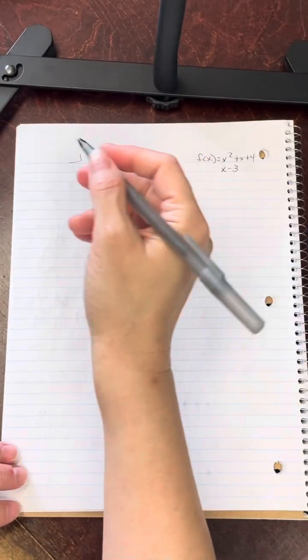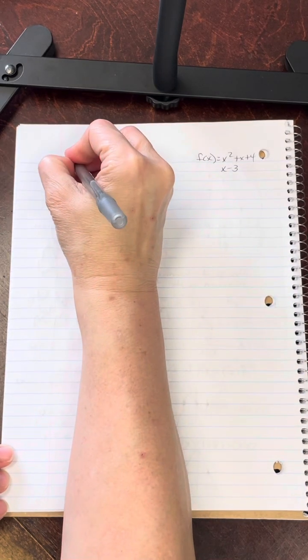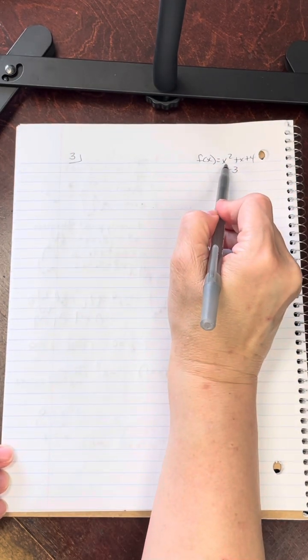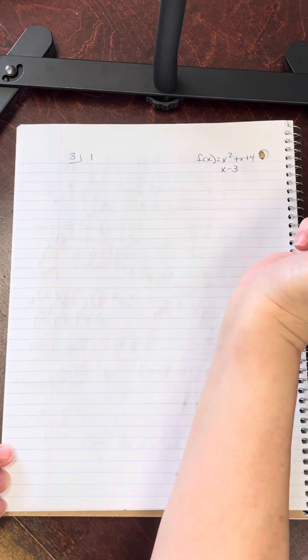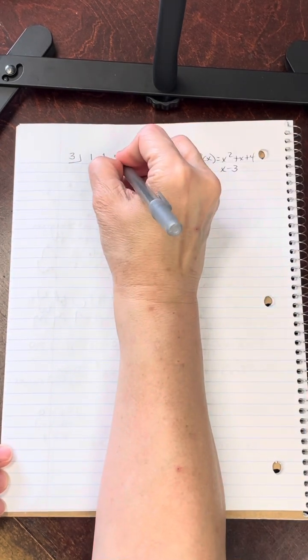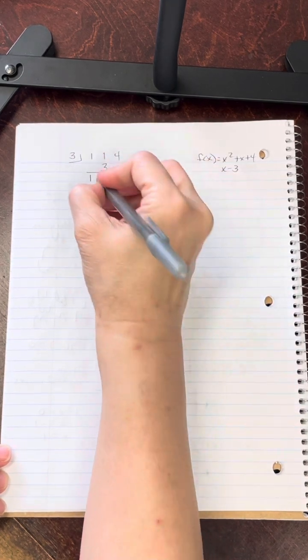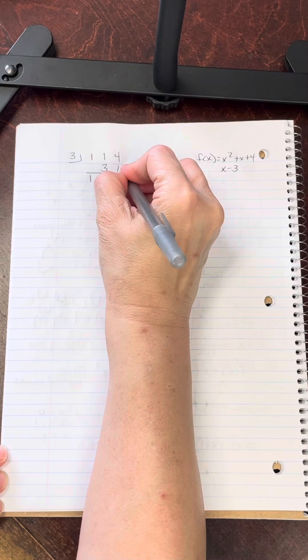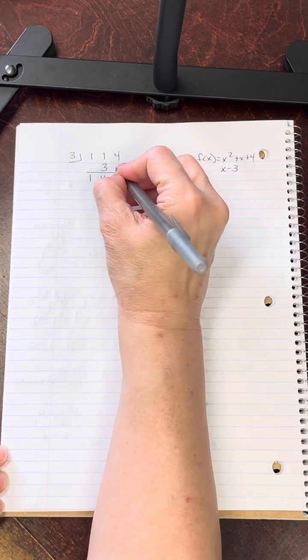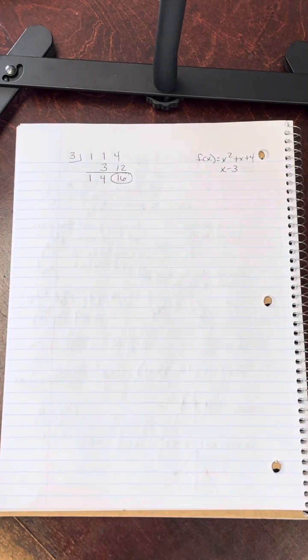So we're going to start with our synthetic division. We're testing 3 because we're pulling it away from the x. Highest exponent value is 2, so coefficient is 1. So x squared, plain x is also 1. Non-x is 4. Drop our 1. 3 times 1 is 3. 1 plus 3 is 4. 4 times 3 is 12. 12 plus 4 is 16, so I have a remainder of 16. So this is the number I care about at the moment.